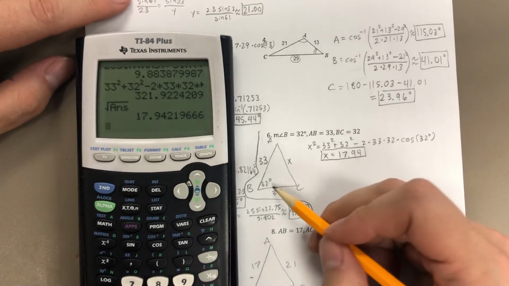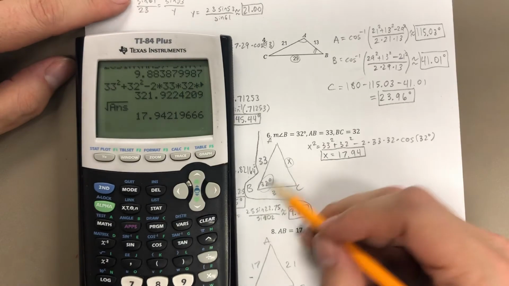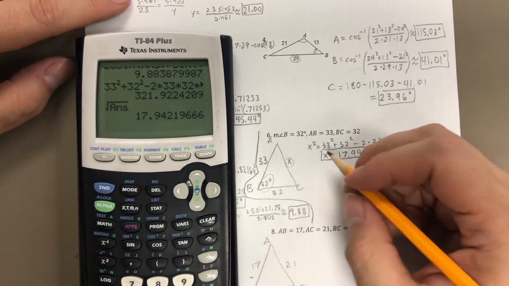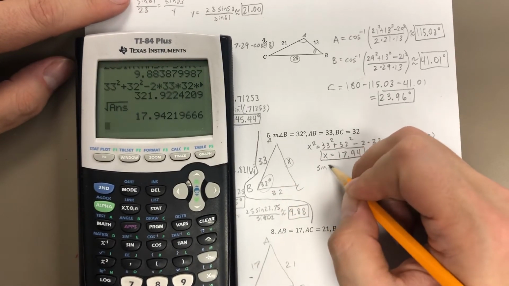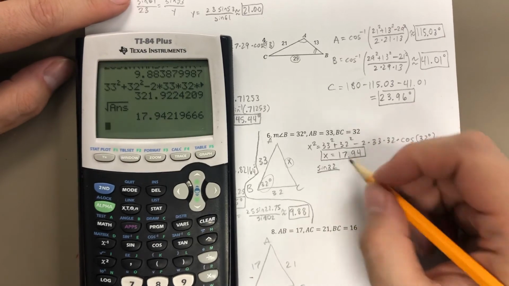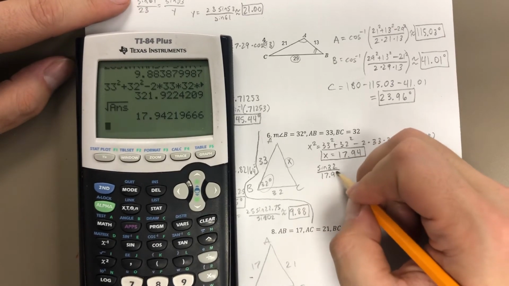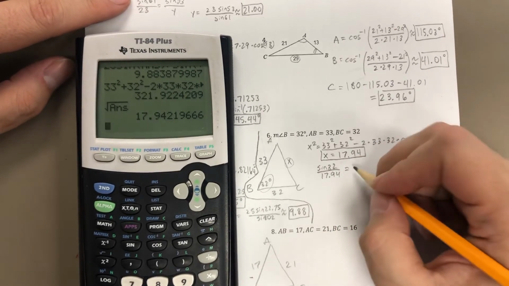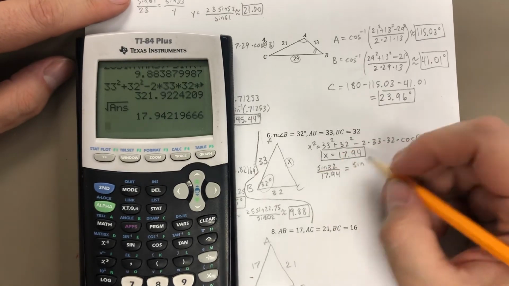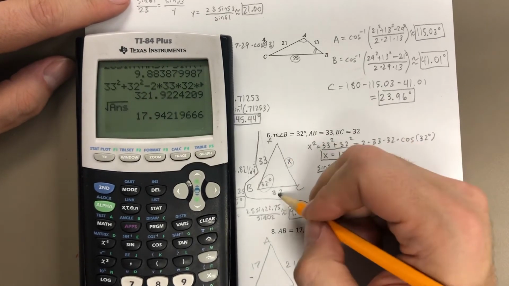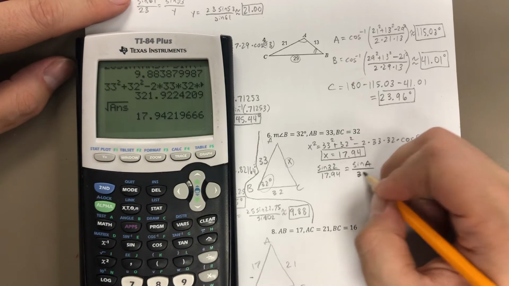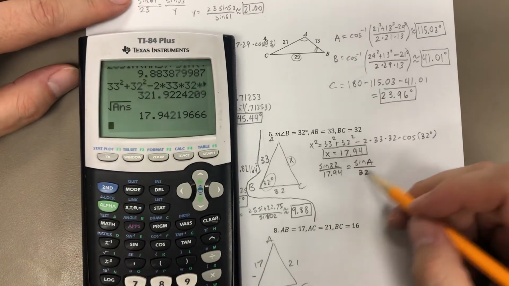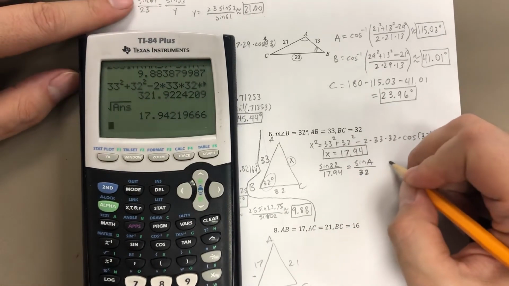So what I'm going to do is use the law of sines with this side and angle pairing. So I do the sine of 32 degrees over the side that I just found, 17.94, and that's going to be equal to the sine of A over its opposite side, 32. All right, so then, I just cross multiply and solve, and I end up with the following.